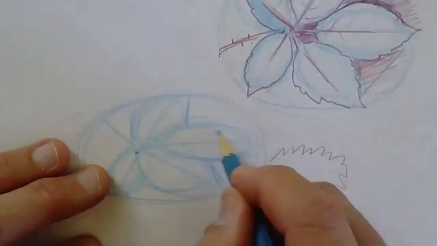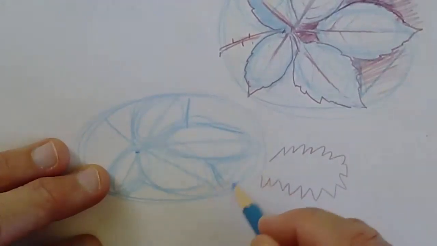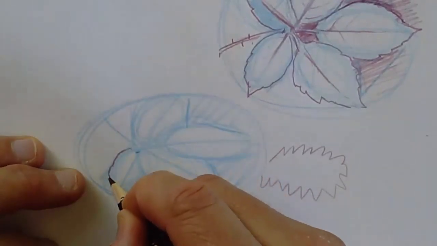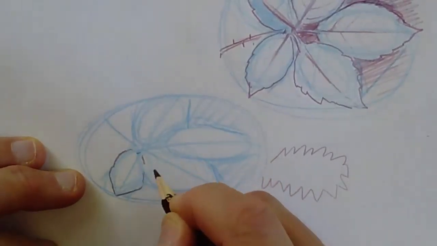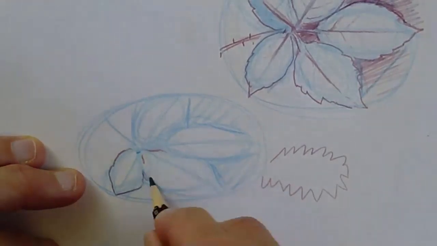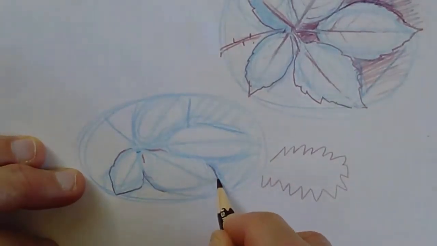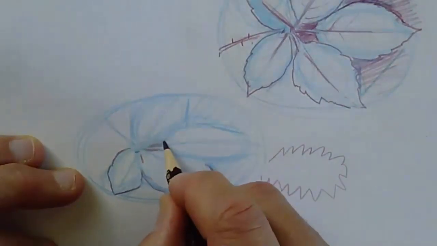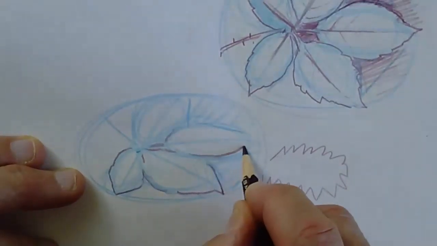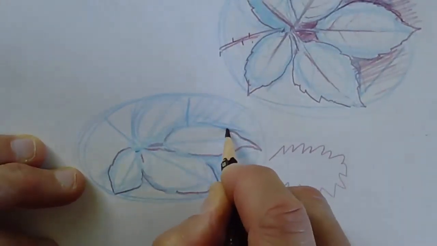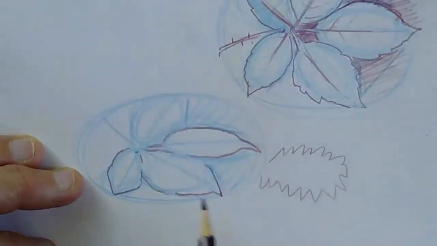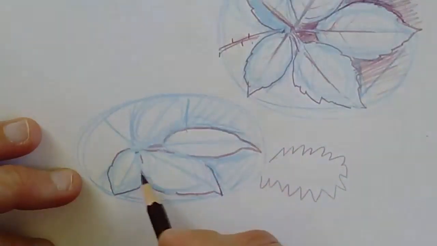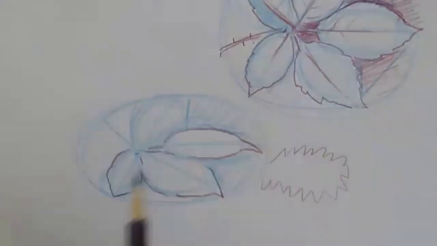But up here, they're not. The one in the middle is going to be skinnier. Did I lose a leaflet? Yeah, I did. Look at that. I wanted to have another leaflet in here.